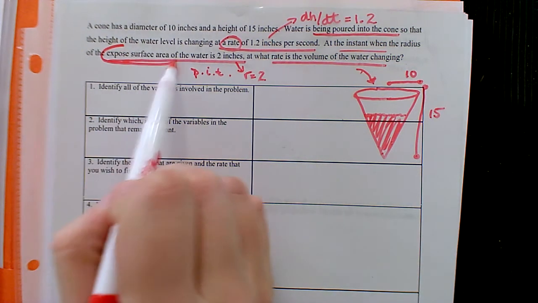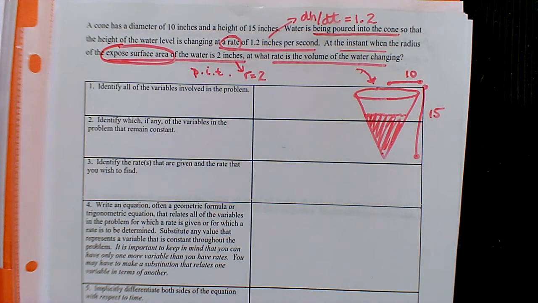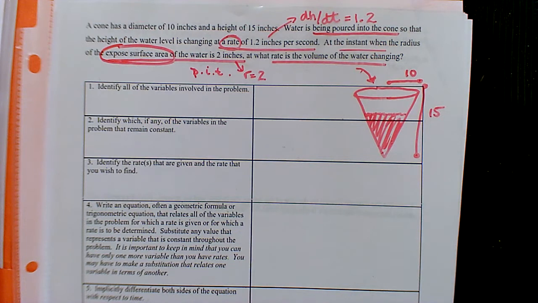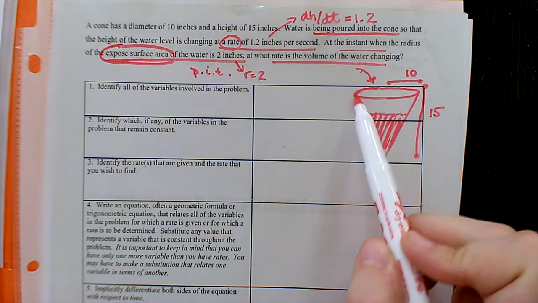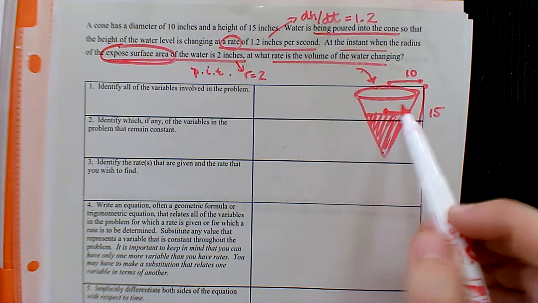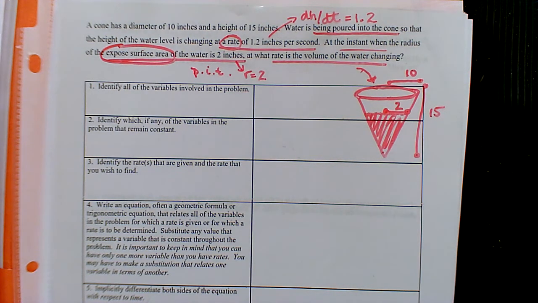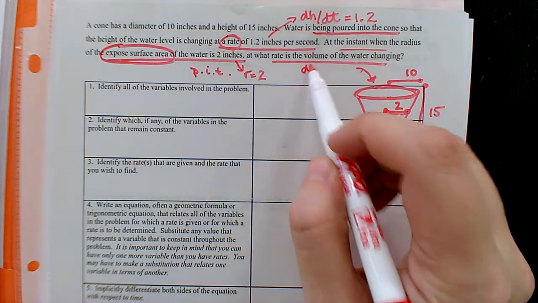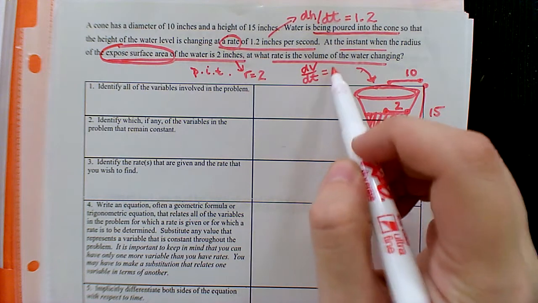So the exposed surface area is actually representing a circular shape. I know we're talking about a cone, okay, but if you were to look down in it, the exposed water you see would be a circle. So the radius of that circle is 2. Even though the radius of the cone is 10, maybe this radius right here is 2. That's how much water we have, enough water in there to have a radius of 2. What we're trying to figure out is the rate of volume. So that would be dV over dt.